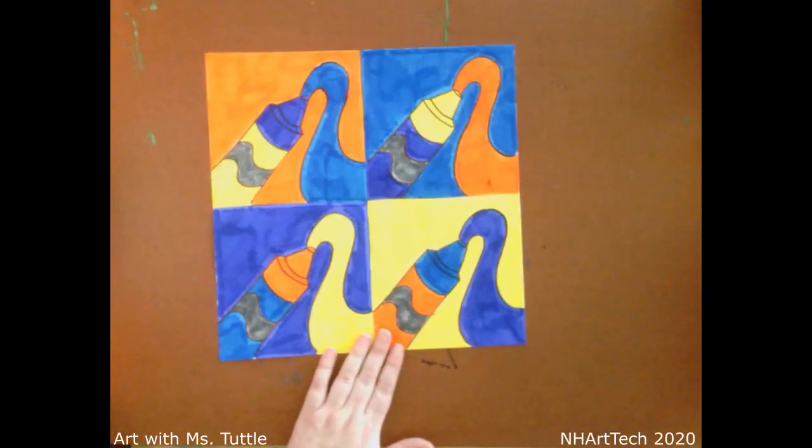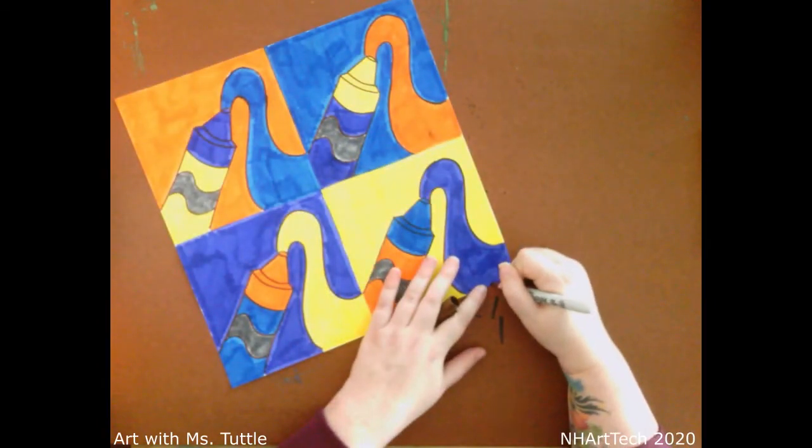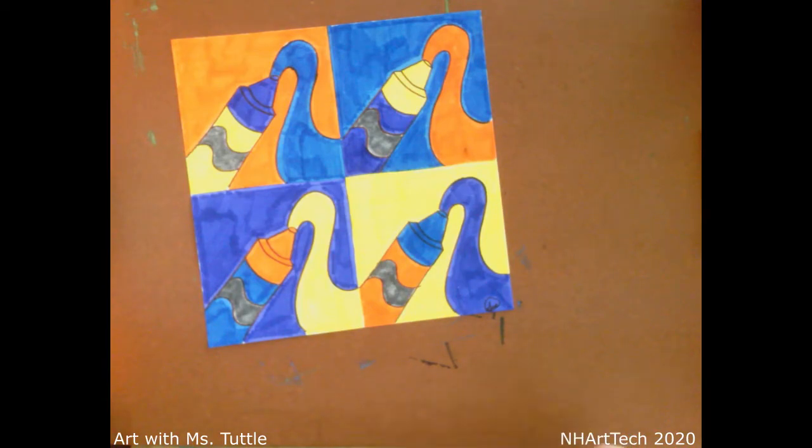And then at the very end, what you are going to do is sign it at the bottom. So you will be putting your name and class right in that bottom corner so that we know that it's finished.